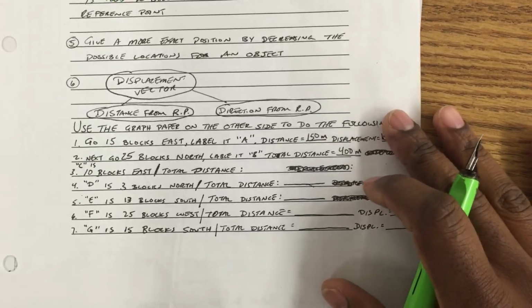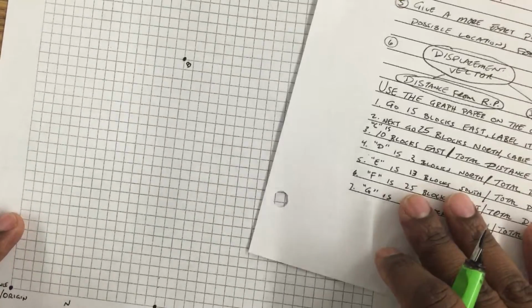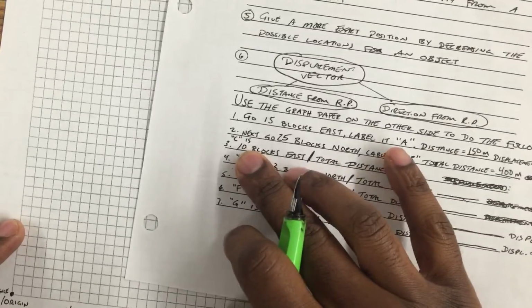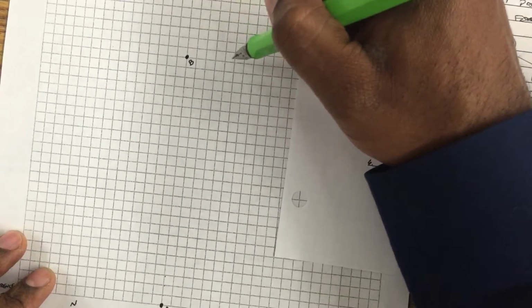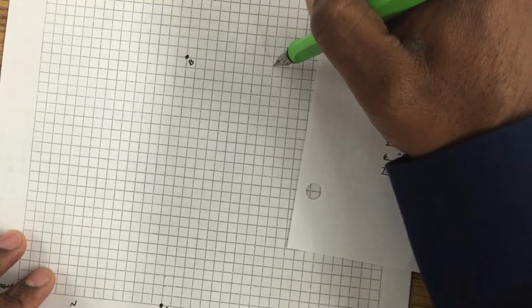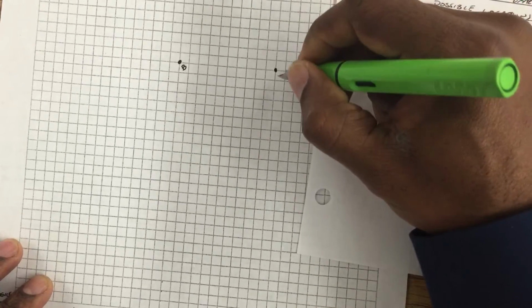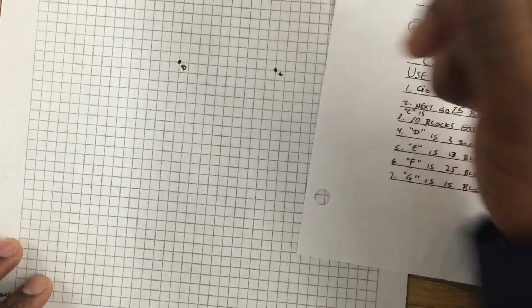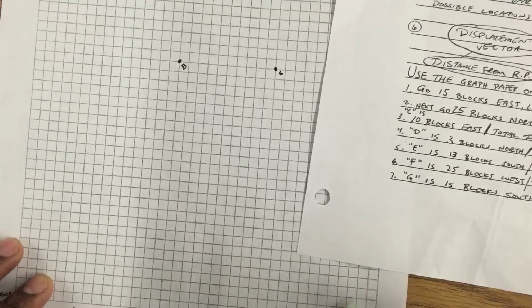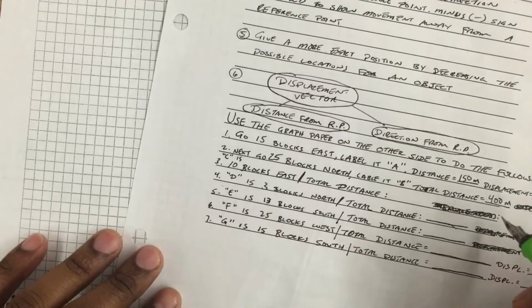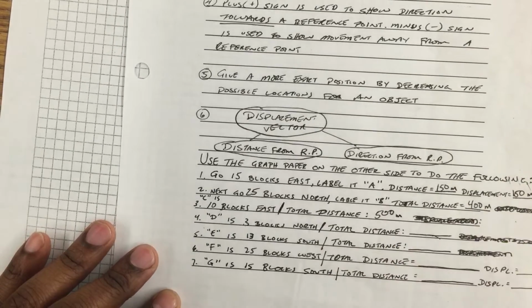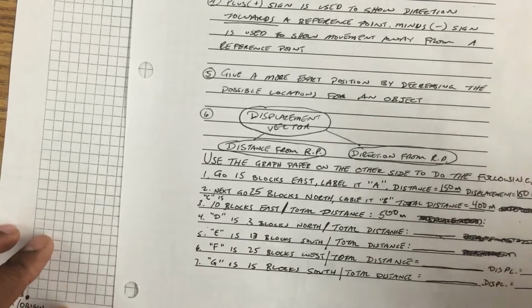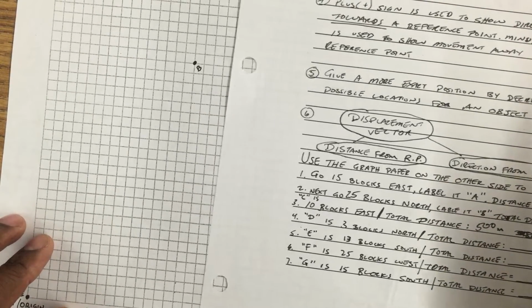All right. Then it wants us to go 10 blocks east, and that's where C is for number 3. So east is going to be to the right. It says 10 blocks, okay? 1, 2, 3, 4, 5, 6, 7, 8, 9, 10. Okay, there's C. And 10 blocks is 10 meters each. 10 times 10 is 100. I had already gone 400 meters, so if I add 100 to that, my total distance is going to be 500 meters.